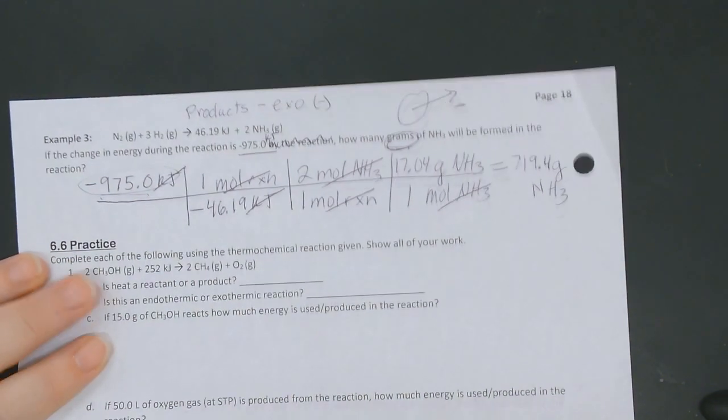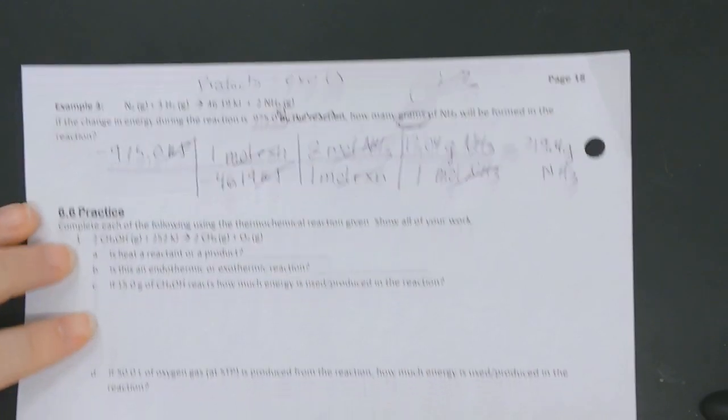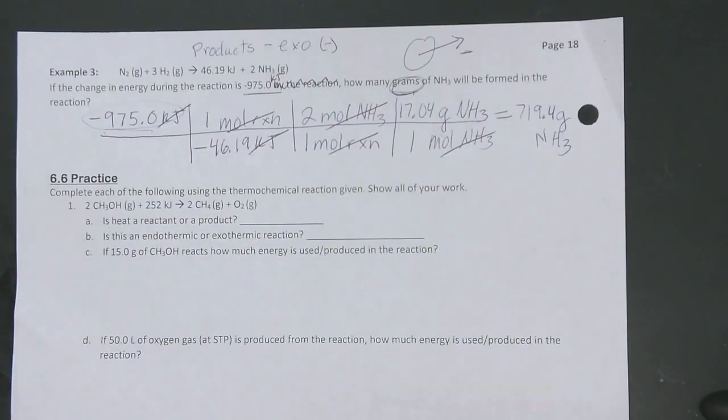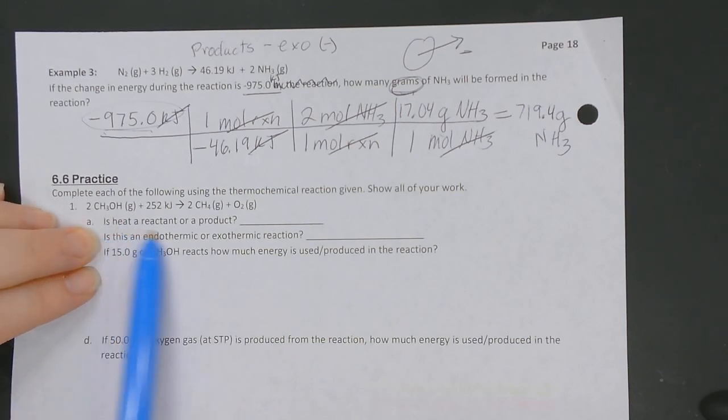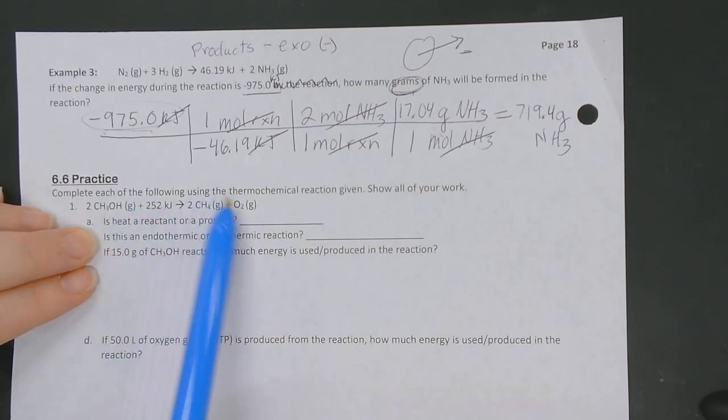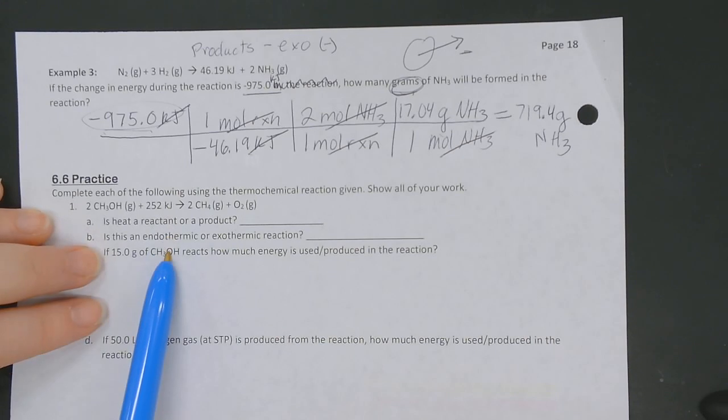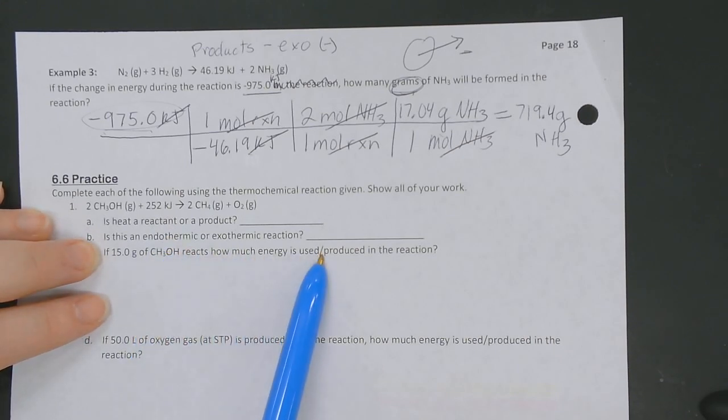They are stoichiometry problems. Now, in your practice, I added a little bit of scaffolding. So I added a little bit of pre-questions to help you think through what's going on, to help in your thought process. So is heat a reactant or a product? Making you recognize where it's located. And does that mean it's endo or exothermic? Again, making you think about, is it positive or negative?